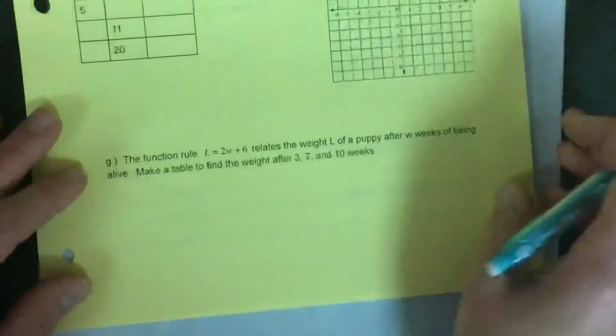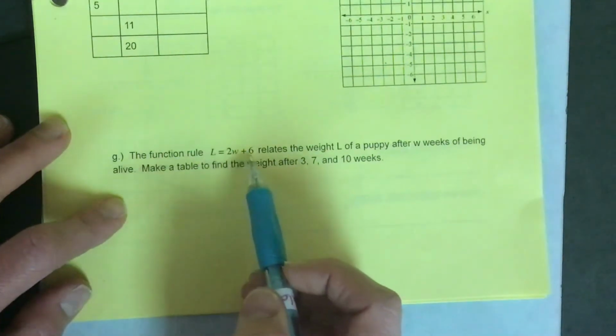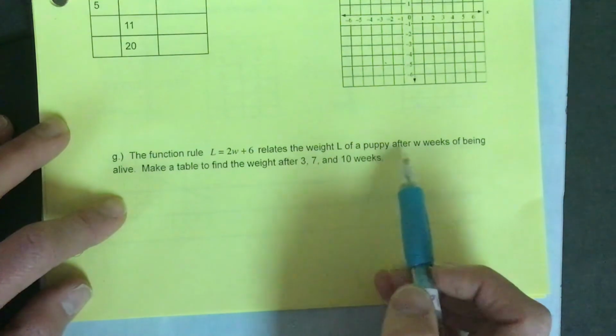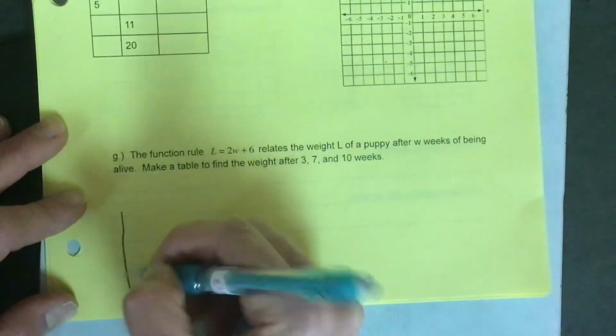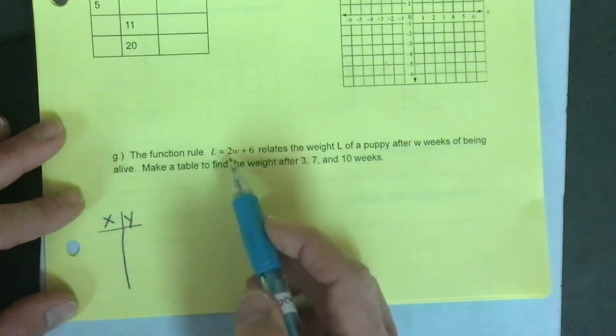All right, coming down to this word problem in F, I want you to do on your own. And G. So it says the function rule L equals 2W plus 6 relates to the weight L of a puppy after W weeks of being alive. Make the table to find the weights after 3, 7, and 10 weeks. So our table just needs to look like this. The problem is that we don't have X and Y. We have L and W.